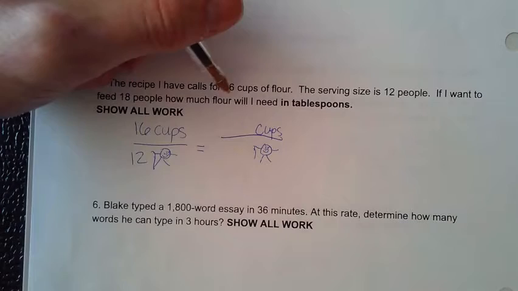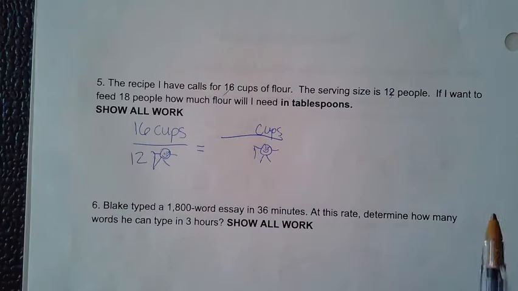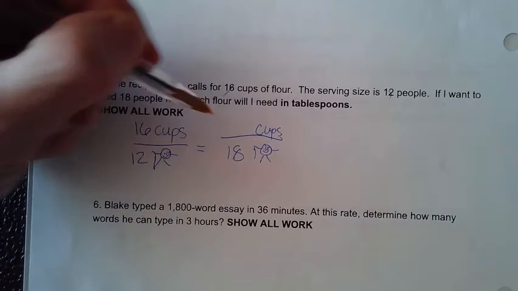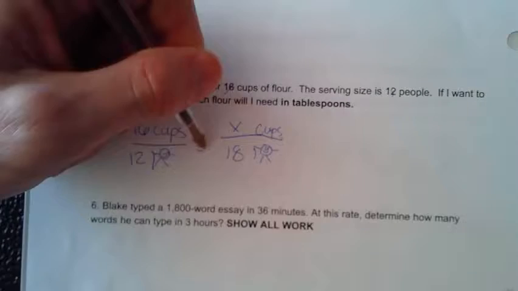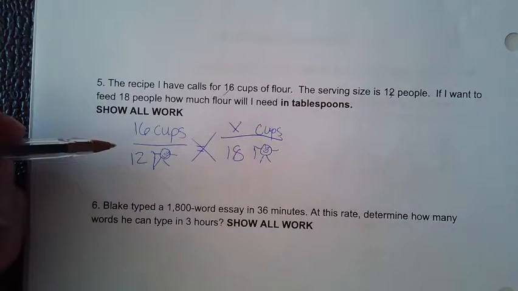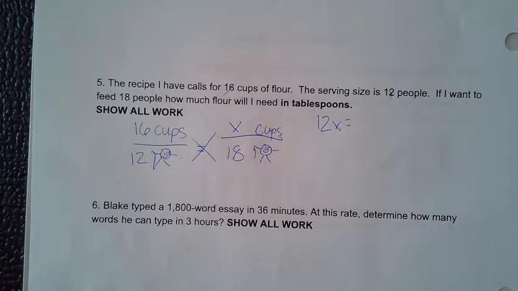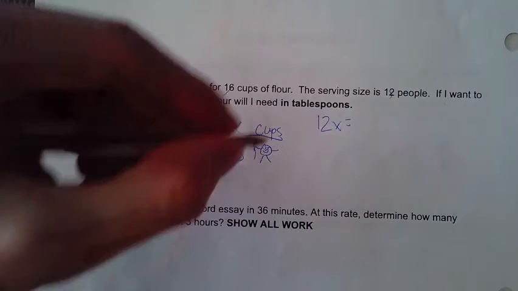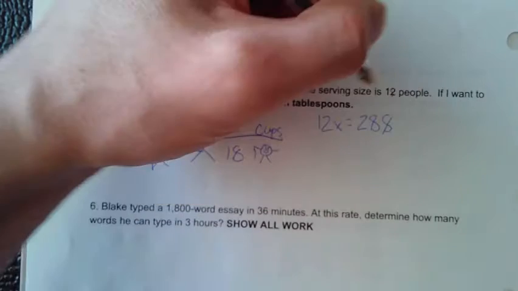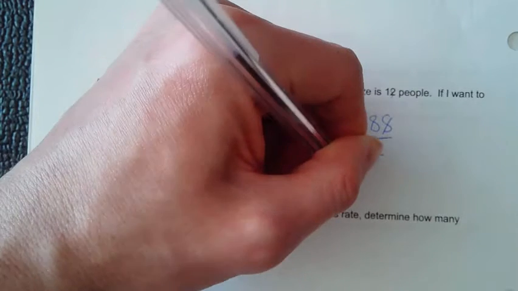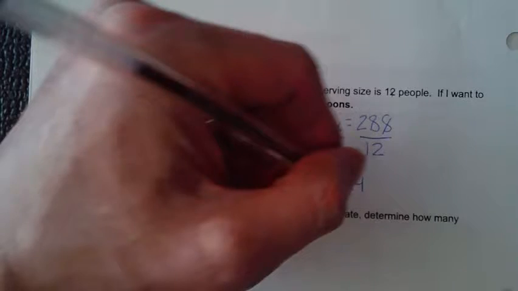So I already used 16 and 12, so what's the last thing that I know? If I wanted to feed 18 people, all right, 18. Well, I don't know how many cups, so let's figure that out. We'll cross multiply. So I have 12 times x is 12x equals, what is 16 times 18? 288. Divided by 12. X equals 24 cups.